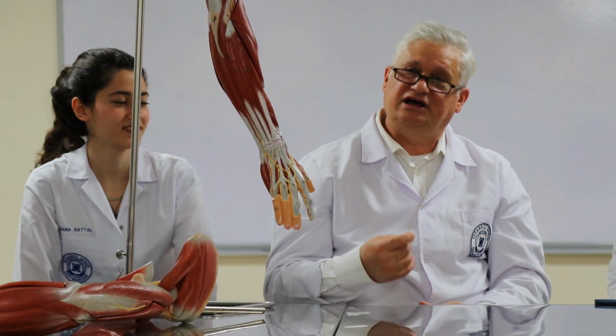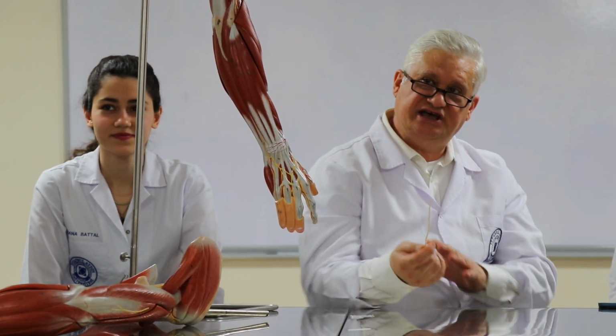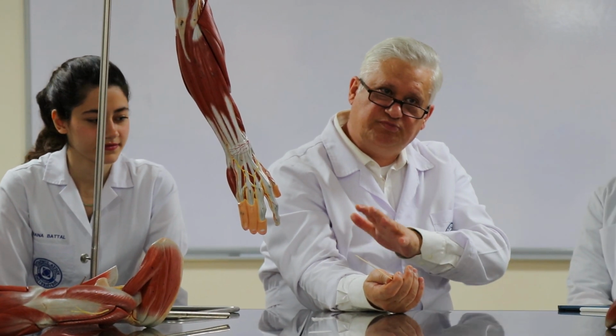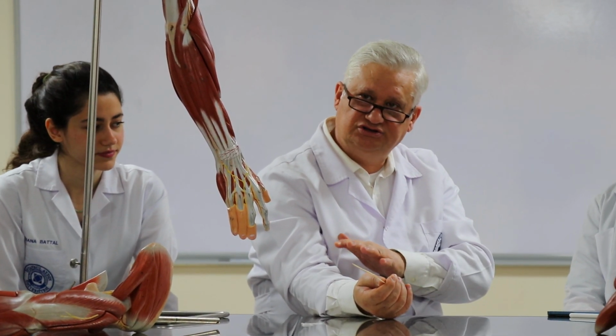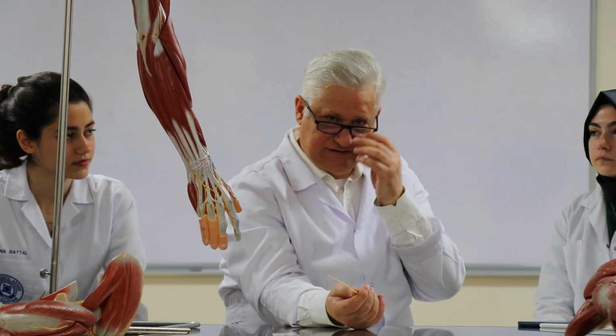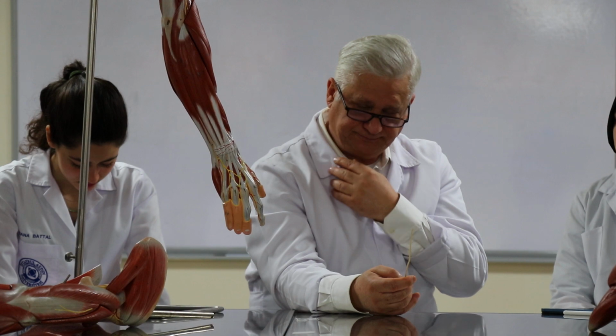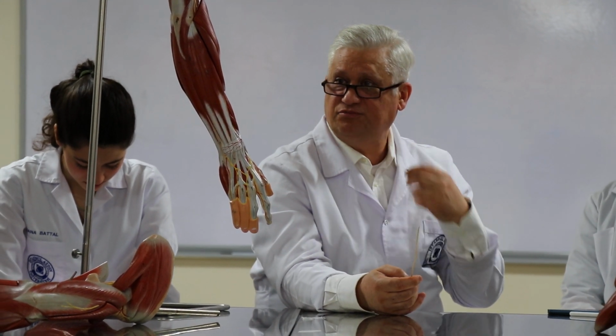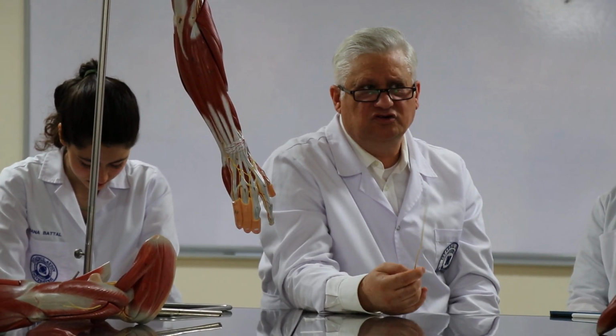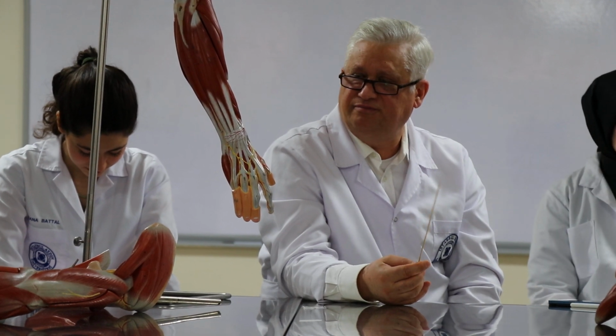That's the anterior compartment. So the primary nerves are median and ulnar. The ulnar nerve is a branch from the brachial plexus.